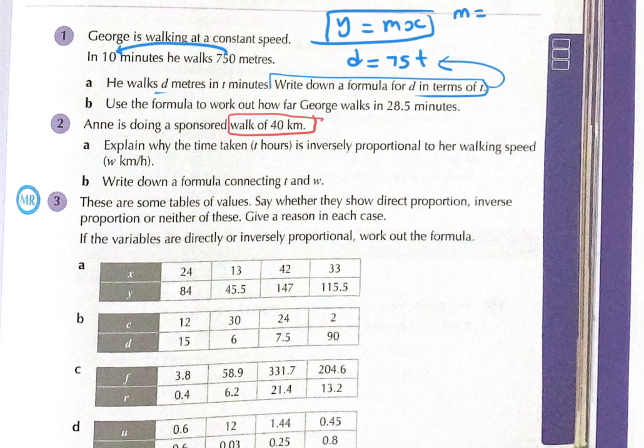So if you increase the speed, the time increases or decreases? Decreases, because the distance is constant, the same 40 kilometers. So if you increase your speed, the time will be less. If you decrease the speed, the time will be more. So this is inversely proportional, because if you increase the speed, you decrease the time. If you decrease the speed, you increase the time, because the distance is constant. Okay?